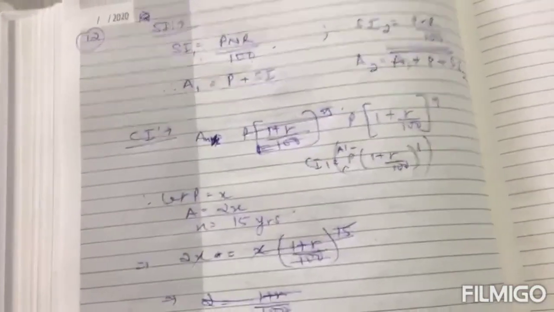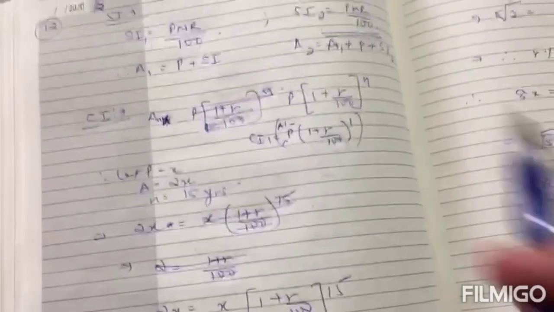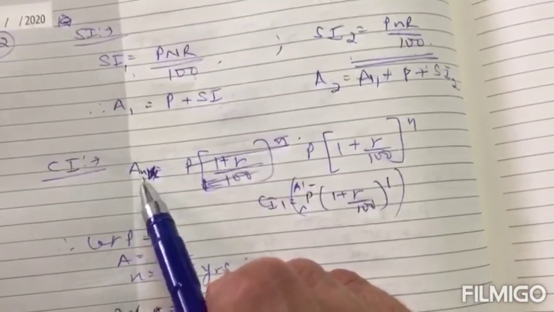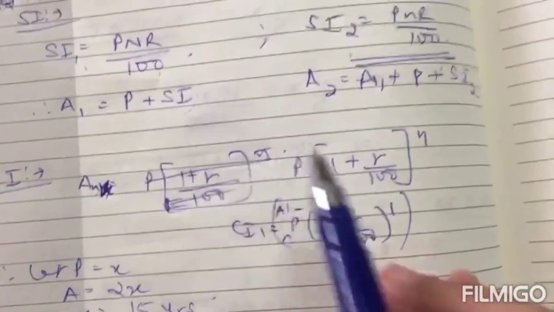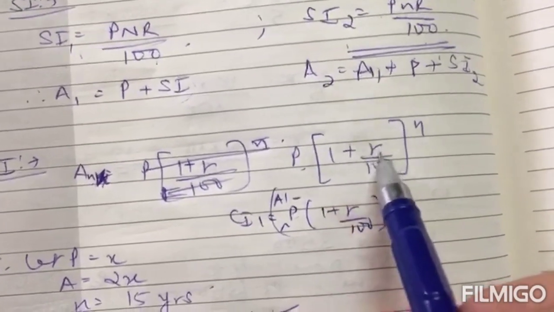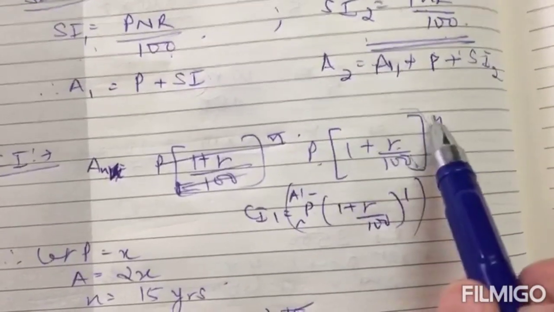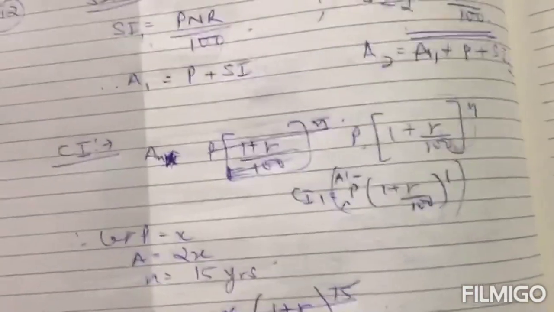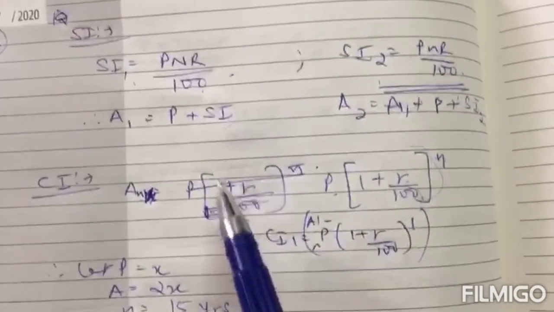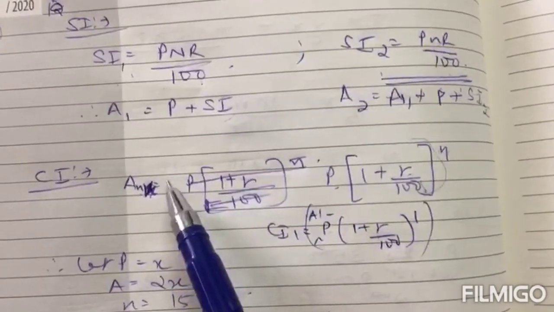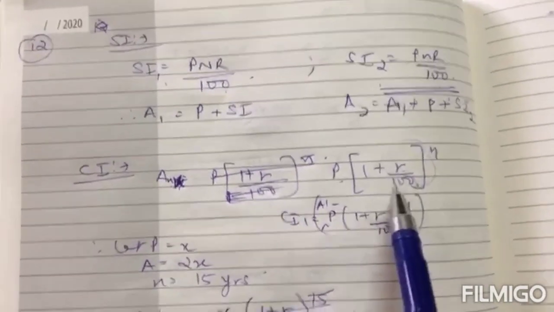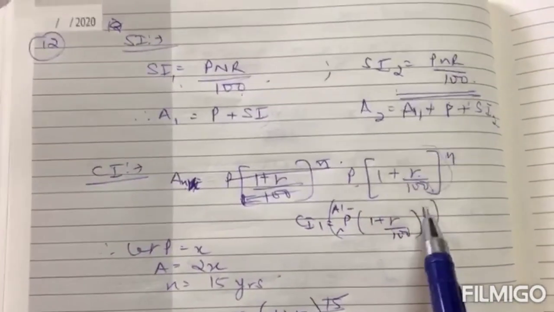Okay. Now, we're going to study something new called compound interest. What is compound interest? In compound interest, the amount at the end of year N is equal to the original amount invested into 1 plus R by 100, the whole thing in brackets raised to N. Why is this a difference? I'll tell you why. In the first year, the simple interest and compound interest will be the same.